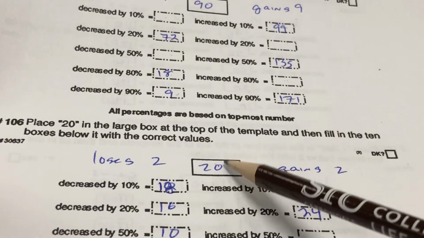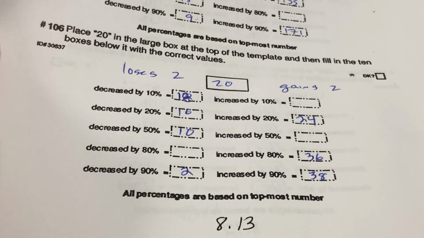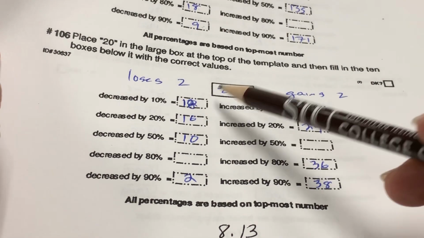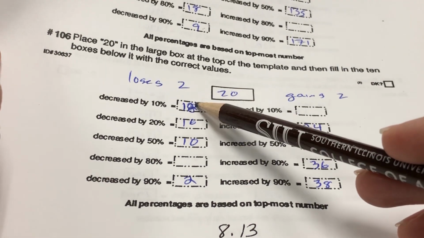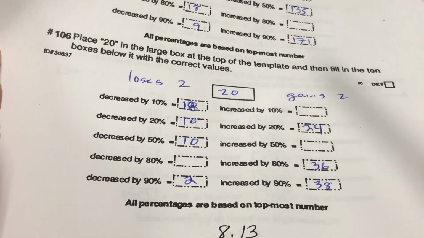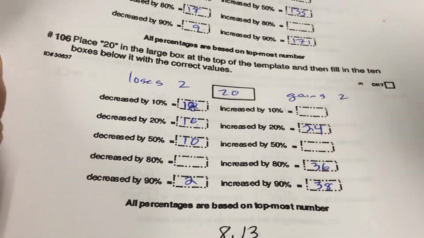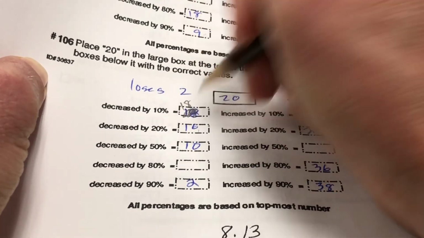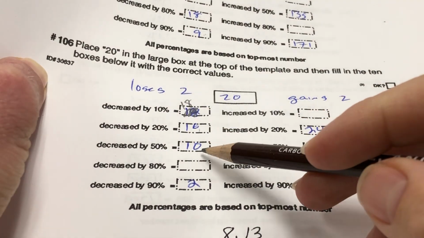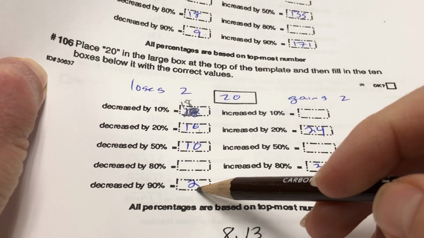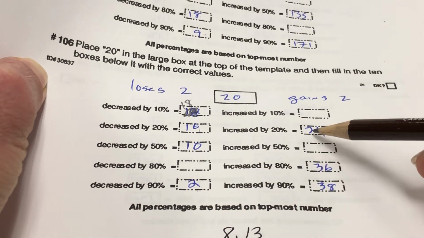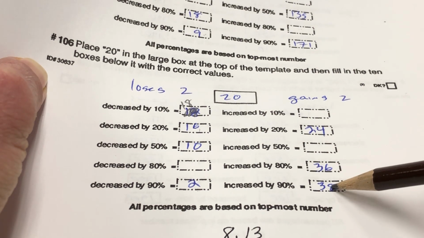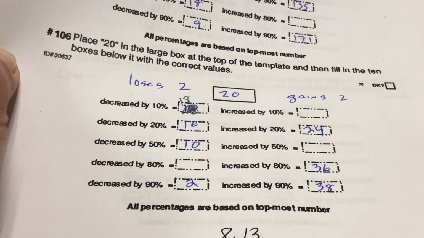Whatever this number is here. All right, now we're losing 2 or gaining 2, 10% of 20. That's not 12. That's 18. That looked like a 12. That is an 18. If we lose 9 twos, we're just left with 2. If we gain 2 twos, we're at 24. If we gain 8 twos, we're at 36. So we gain 9 twos, we're at 38.